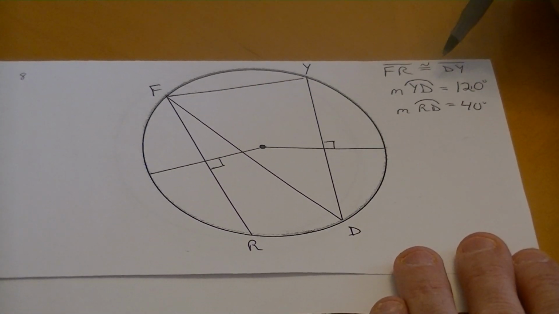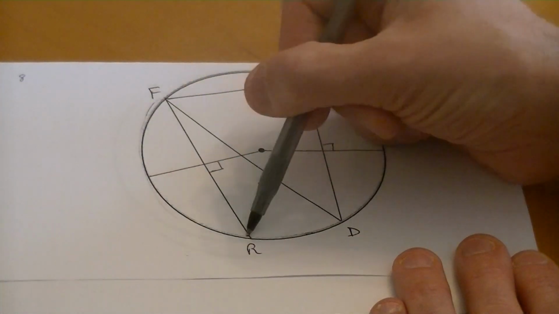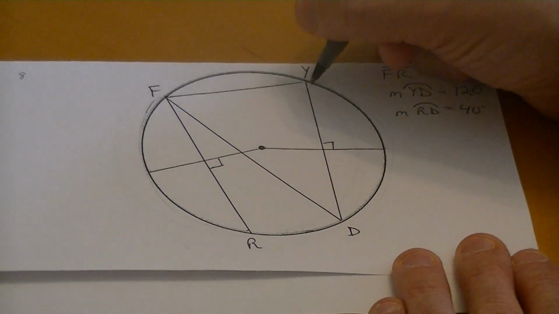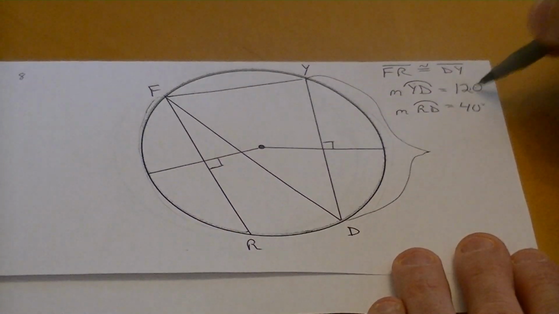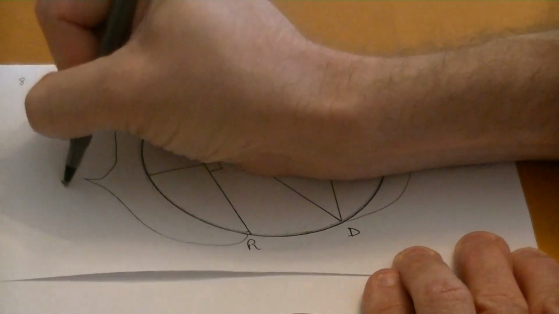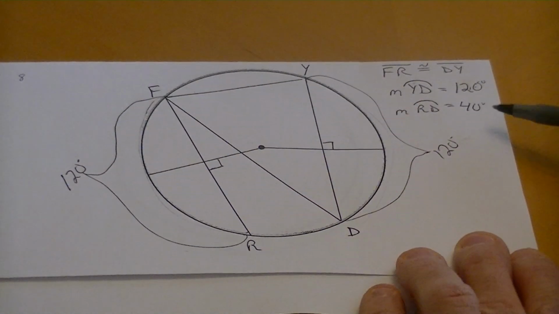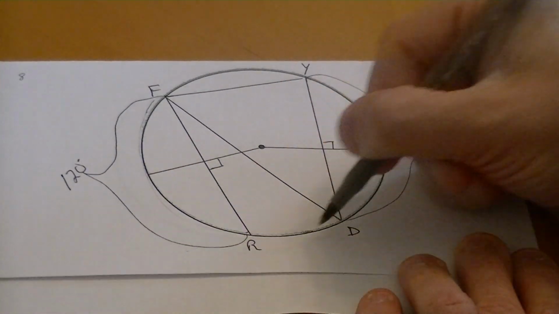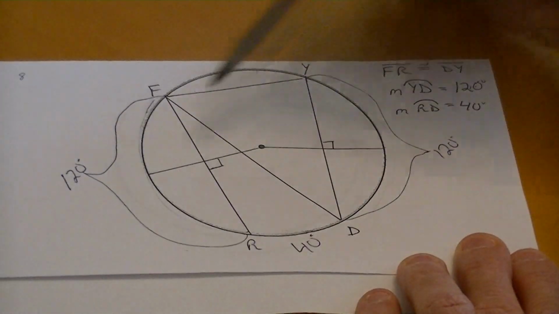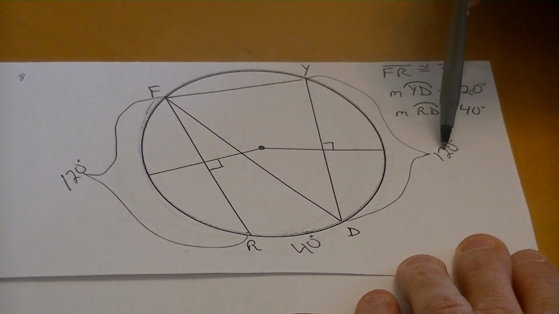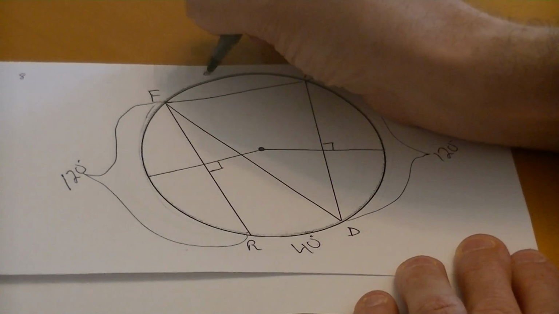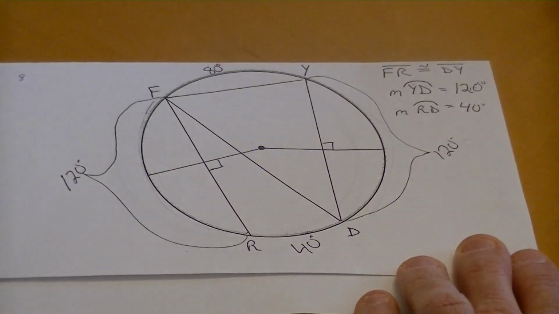So when I'm told, or if I can figure out this arc measure, I'll know that arc measure. And sure enough, we're given the measure of arc YD to be 120 degrees. So now I know that this arc is 120 degrees. Arc RD is 40 degrees. So if I look around my circle, so far I've got 120 plus 40 plus 120, that's 280 degrees accounted for. So it must be 80 degrees left over for this arc.